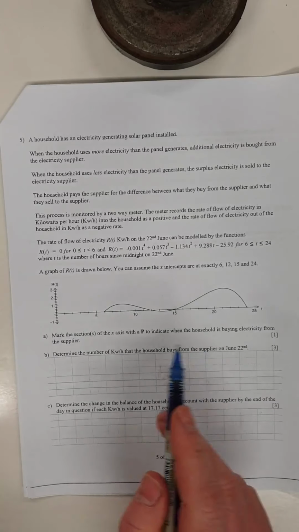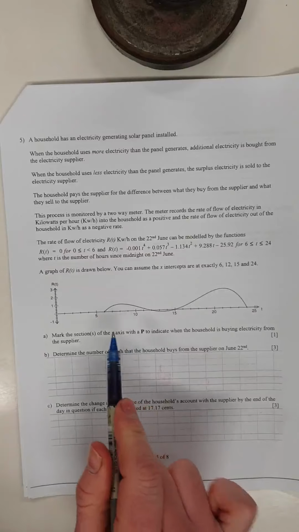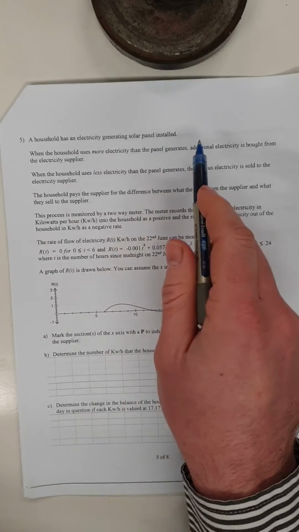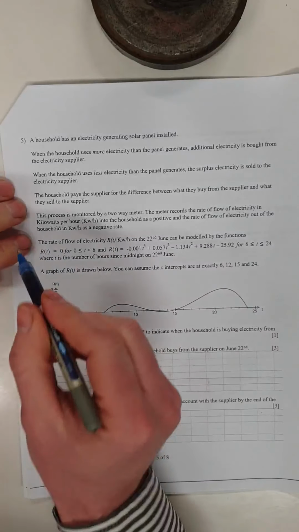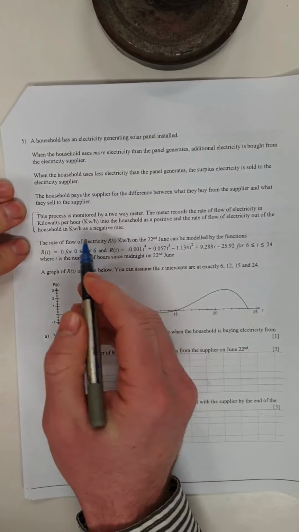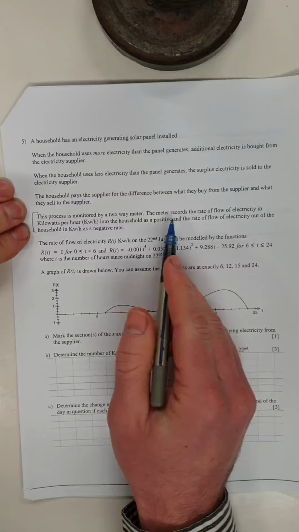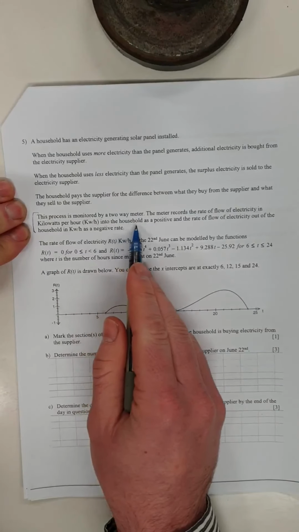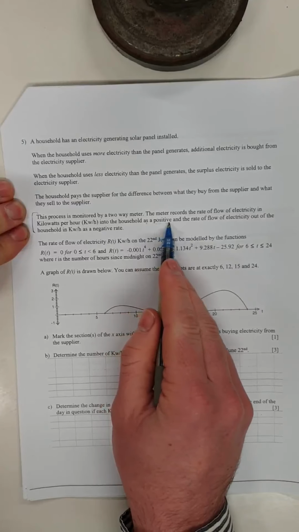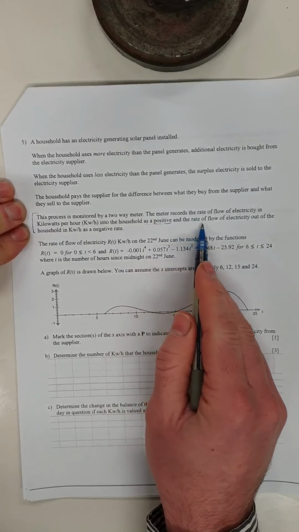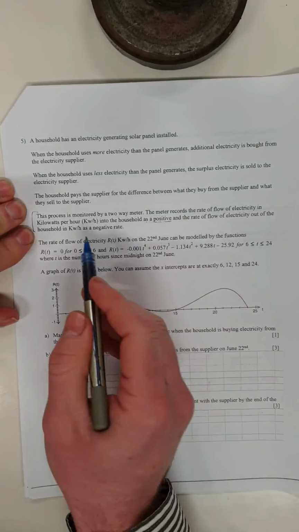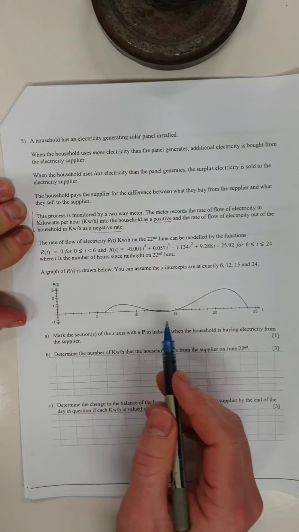So I guess the crux of this is all these words say that this is a household that generates its own power with solar panels, but this bit in here says the process is monitored by a two-way meter. The meter records the rate of flow of electricity in kilowatts per hour into the household as positive. So when it's coming in, it's positive. And when the rate of electricity flow is out of the household, when it's going out, then it's negative.